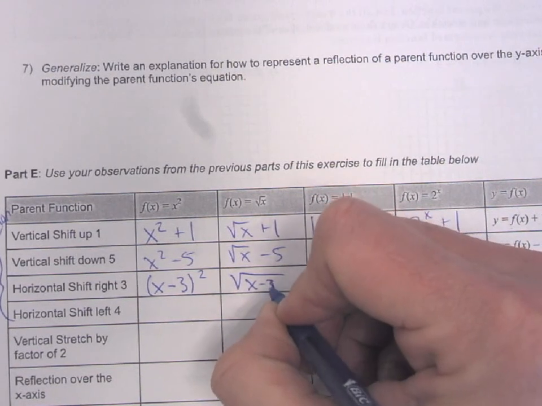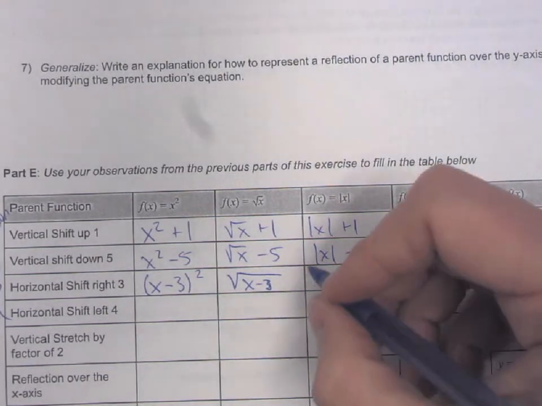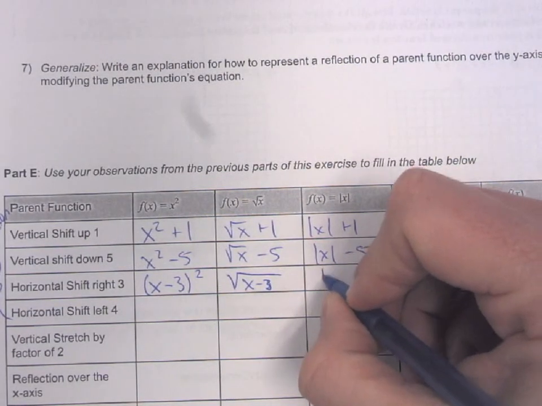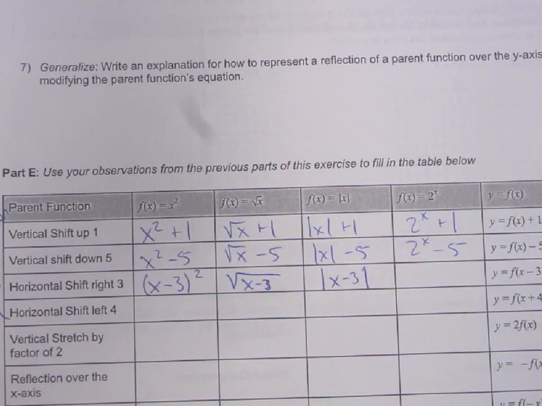Okay, and this would indicate that you're subtracting 3 from x first, and then taking the square root of whatever that value is. Okay, absolute value also acts as a grouping symbol. Okay, so something like that.